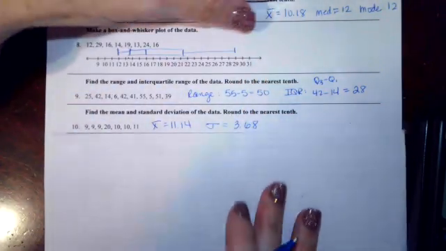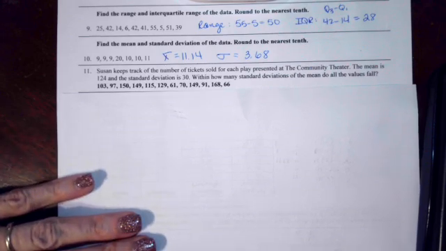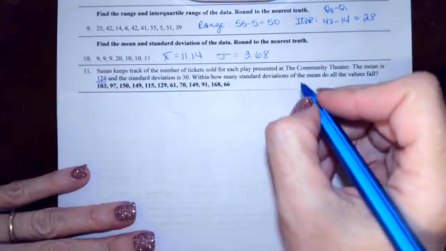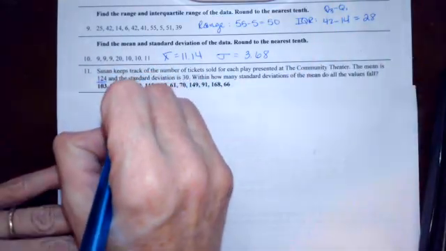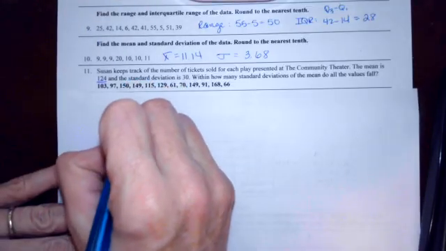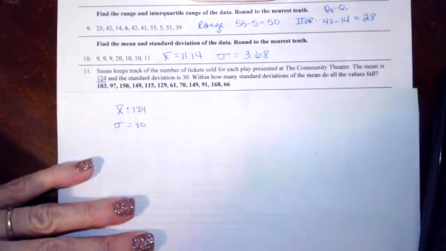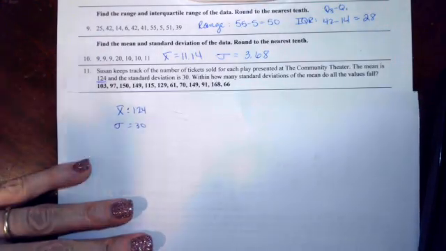All right, now let's take a look at number 11. Susan keeps track of the number of tickets sold for each play presented at the community theater. The mean is 124. So I'm going to go ahead and jot that down here. Mean is 124. And the standard deviation is 30. Within how many standard deviations of the mean do all the values fall?